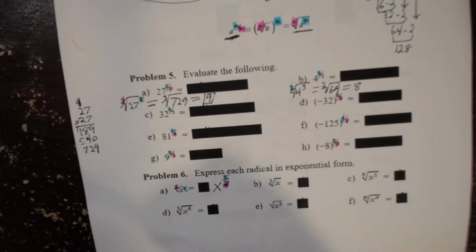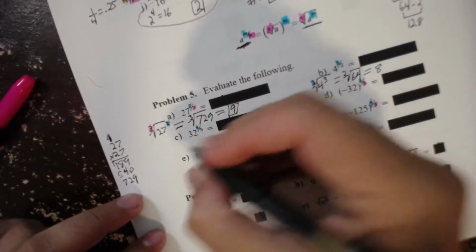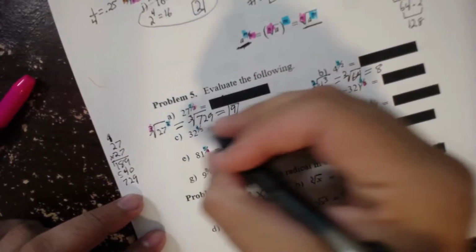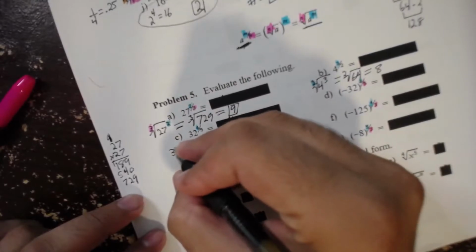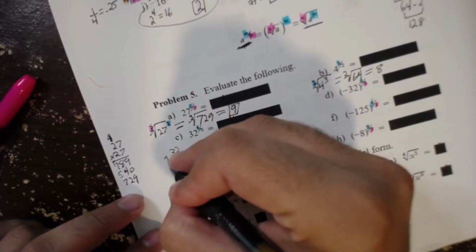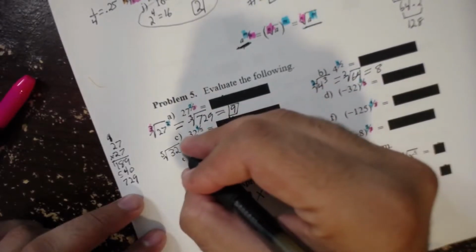Now, of course, you can just plug it into a calculator and get your answer, but let's try to solve it. I know these are big numbers, and it's not going to be big numbers on the test. Okay, now, let's go. There is 32, and then the fifth root, and then 4.